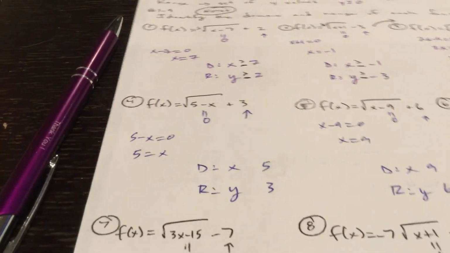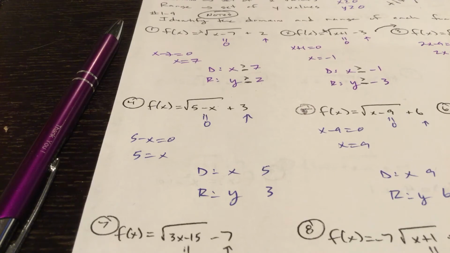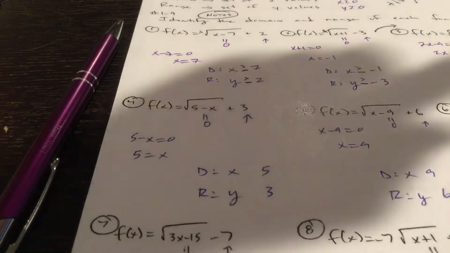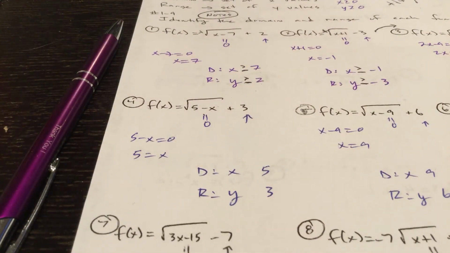Now, I've got a little something different on number 4. So I'm actually going to get this ready here. You still take 5 minus x and set it equal to 0. Take 5 minus x, set it equal to 0. You get 5. All right.